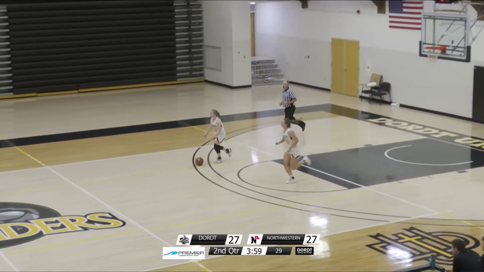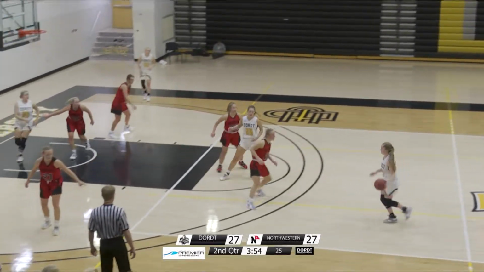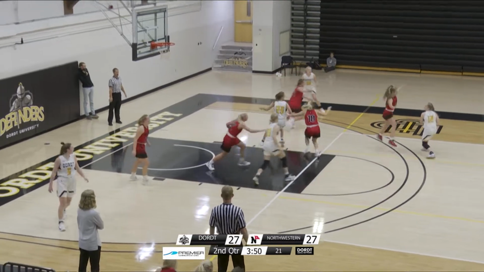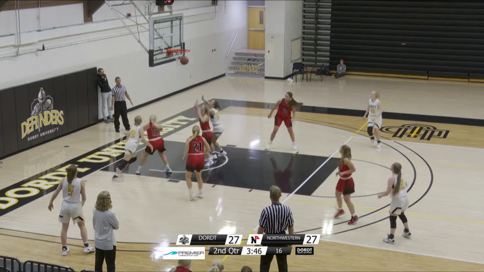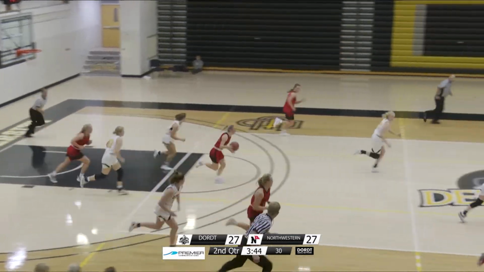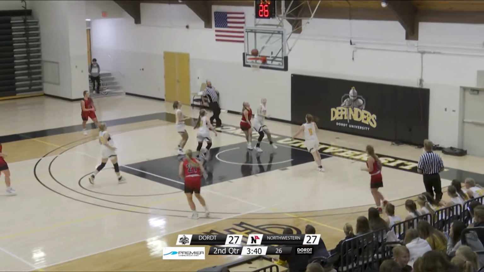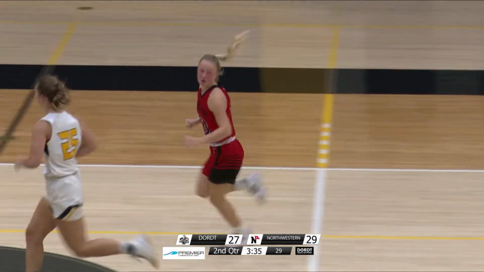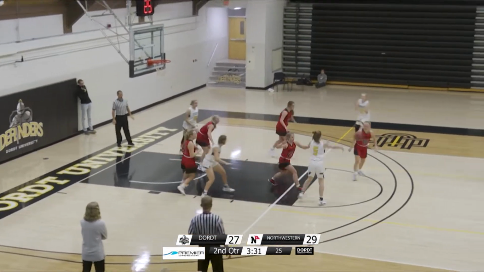Brooklyn Hackbart passes it into Drogue. Drogue dribbles near side. Over to the right wing. Now passes it into the post. And the two was no good from Drost. Rebound comes away to Anderson, quickly back. Down, and she'll take it coast to coast and score the two for Northwestern. Defenders trying to pick up the pace now.